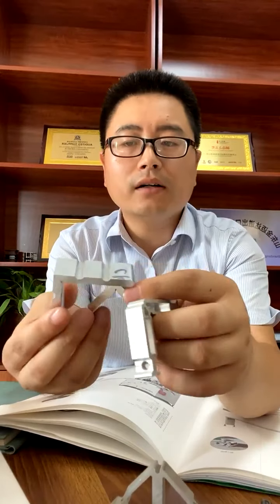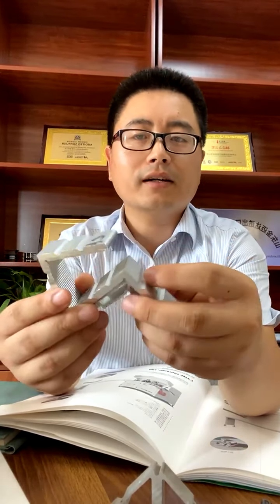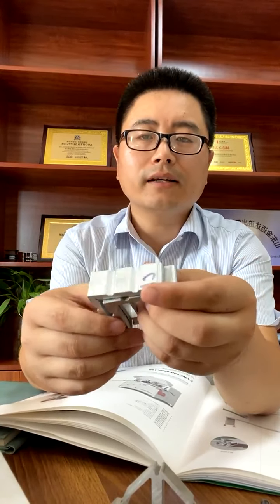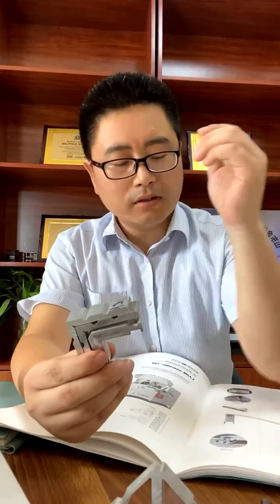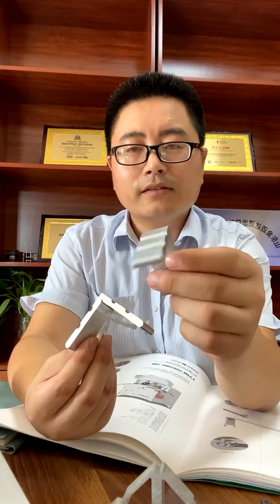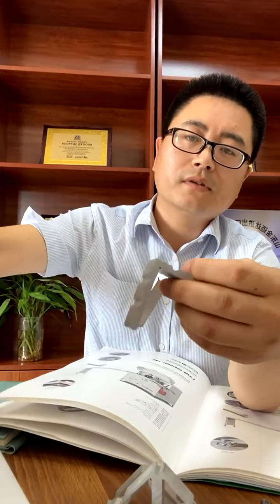As we know, the double head mitre saw can cut profiles in both 45 degree and 90 degree. Why do we use another machine to cut the profiles? Because the thickness of the corner key is much bigger than the jamb or sash profile.